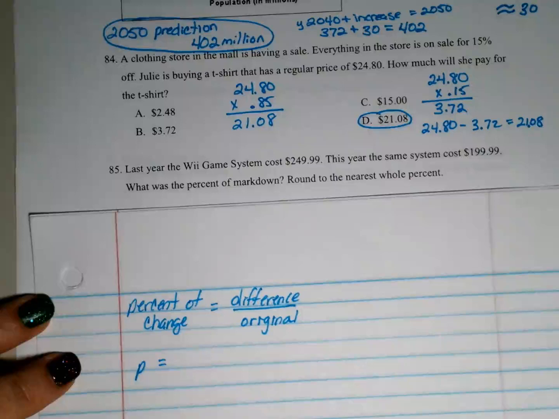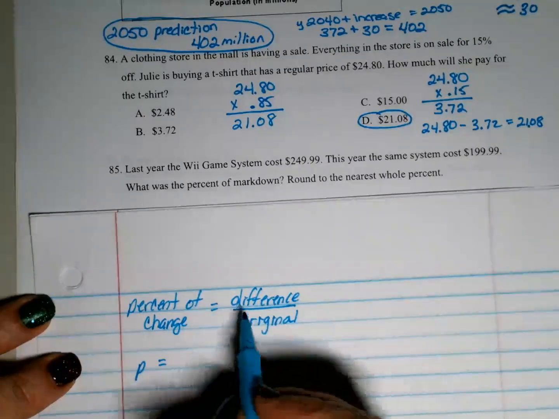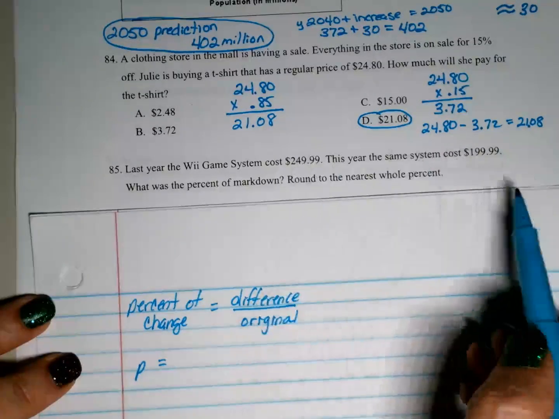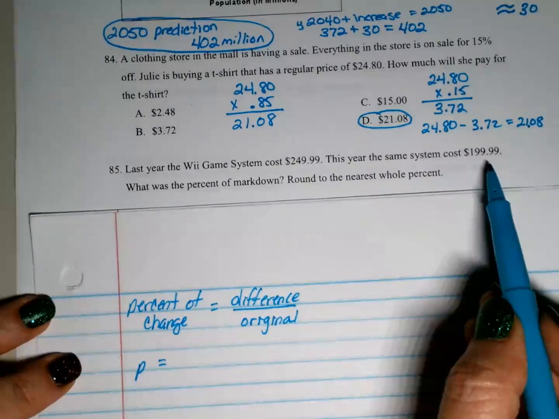Subtract. What am I subtracting? No, I'm not subtracting the difference. For the difference, I have to take my original price and the new price and subtract them, right?